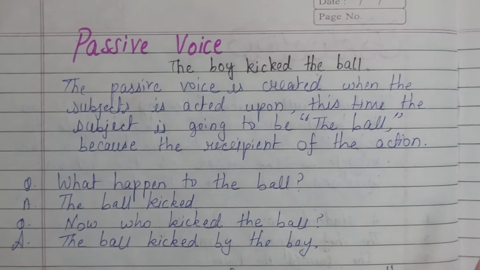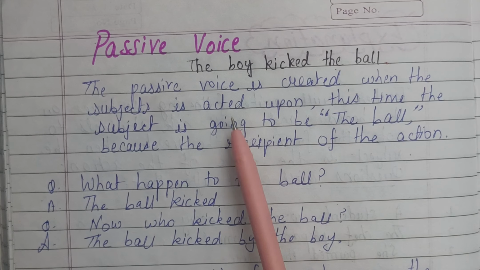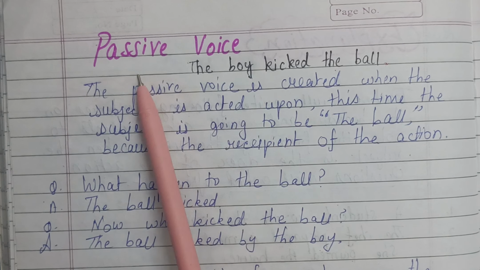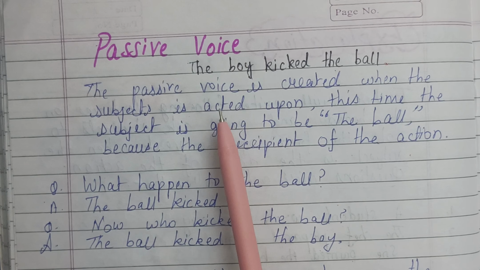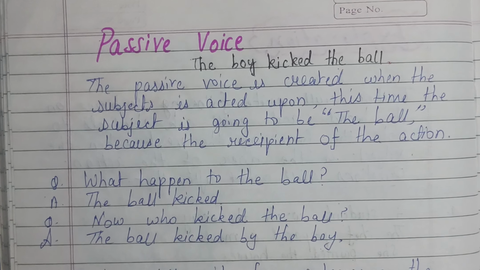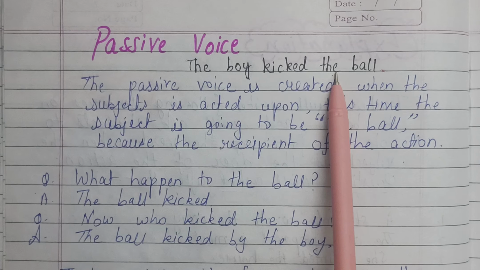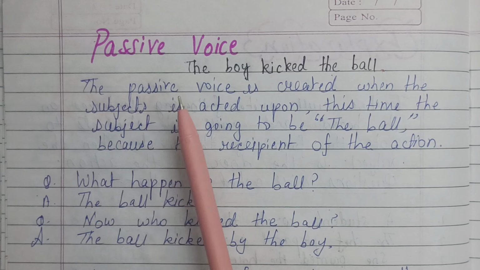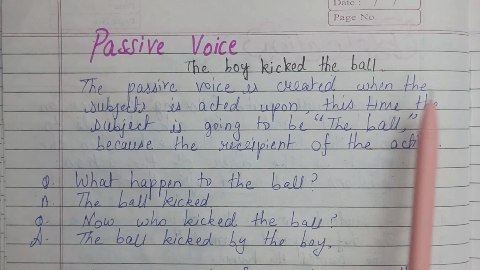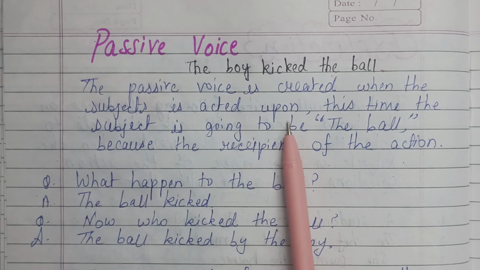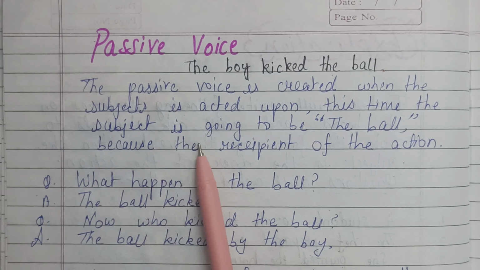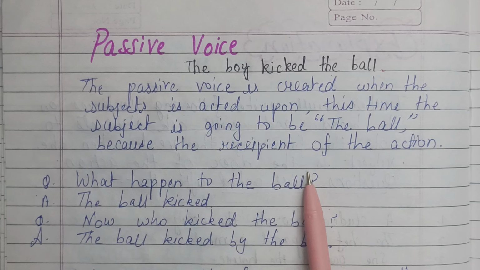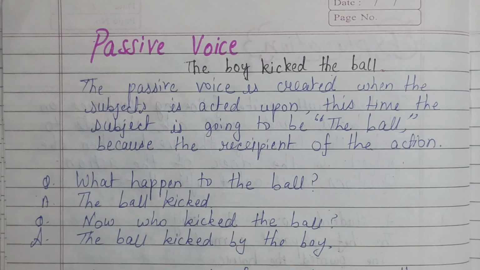Now the passive voice. Erase all the 3 sentences from the board and write topic passive voice, and this sentence will remain on the board itself. The boy kicked the ball. So we will say the passive voice is created when the subject is acted upon. This time the subject is going to be the ball because the recipient of the action.